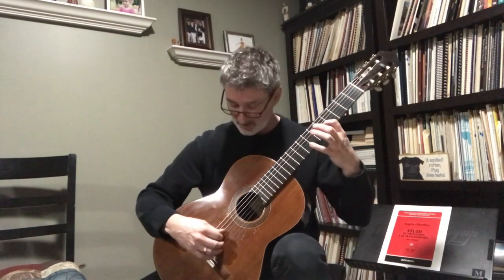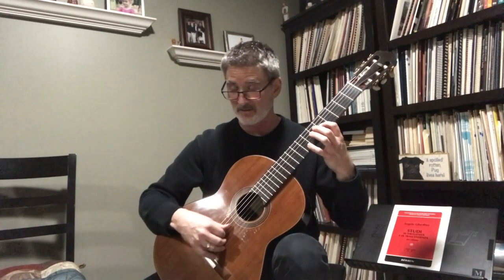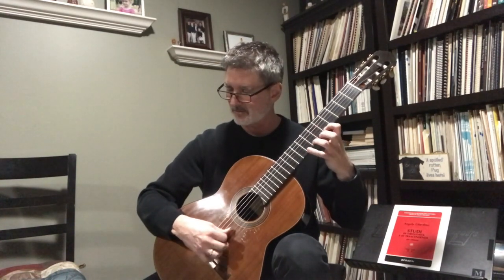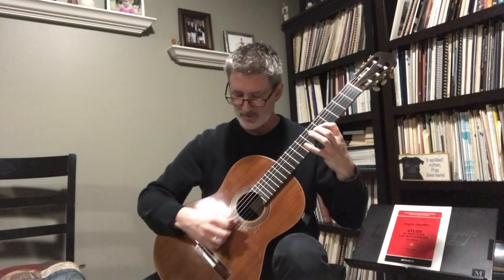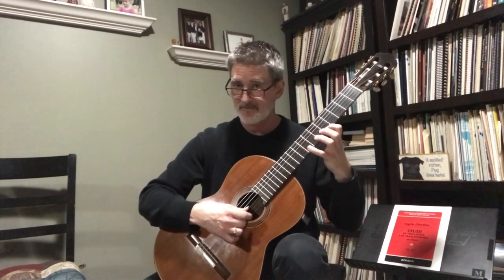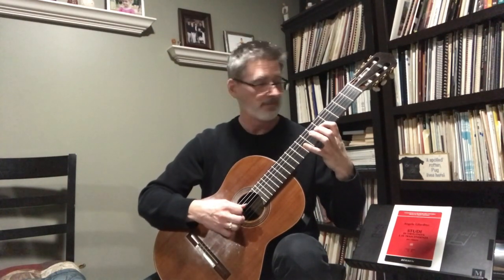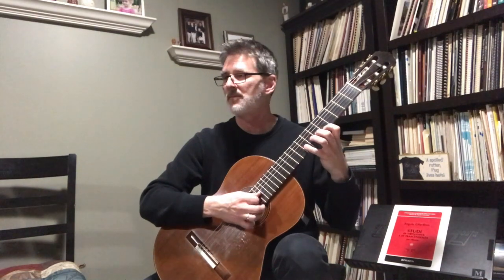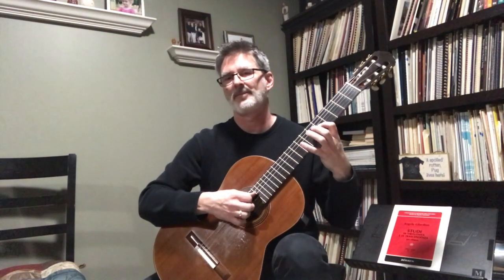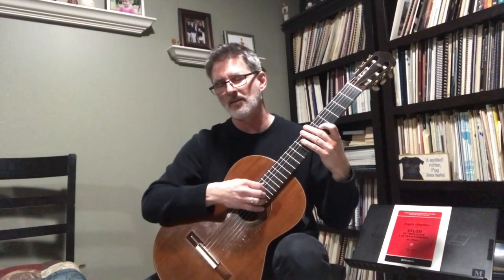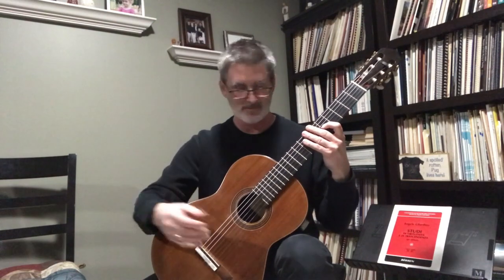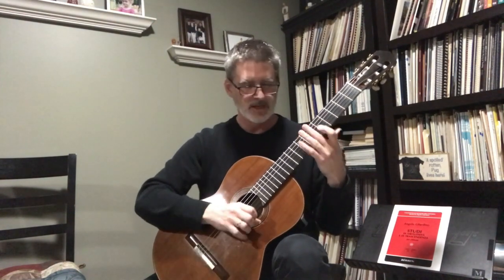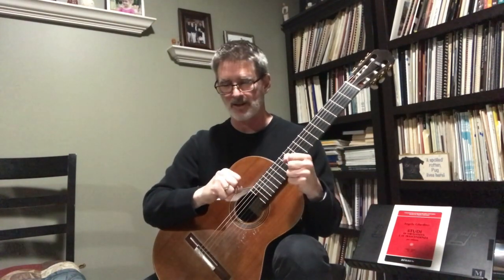So let's play a scale ponticello, which is way back here. Then we'll play it ordinary, and then dolce. Now I combined moving forward and aft along with a little bit of this movement of the wrist to highlight those sounds a little bit. So you need to practice that in scale playing.